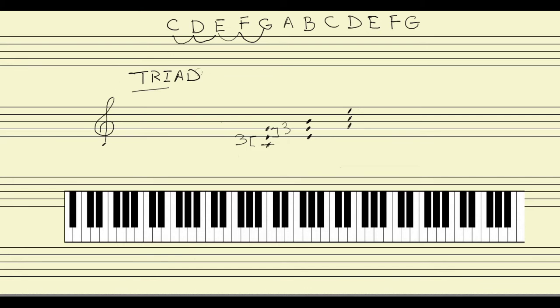Let's take a look at the next triad we built, which was the triad that we built starting on E. Now we have E going to G. Let's figure out what that is. We have E1, F2, G3, so that is a third. And then G going to B, G1, A2, B3, that is also a third. So this triad that we built on the E is also a third stacked up on another third.